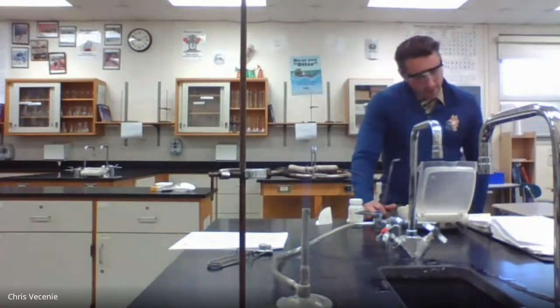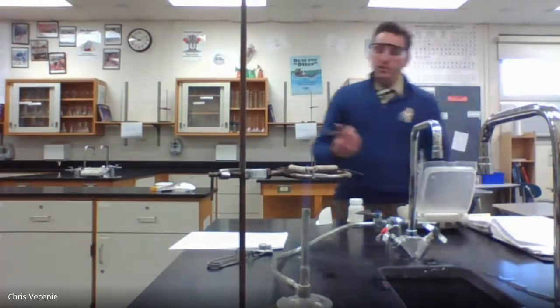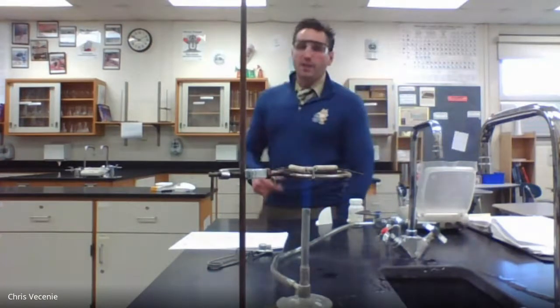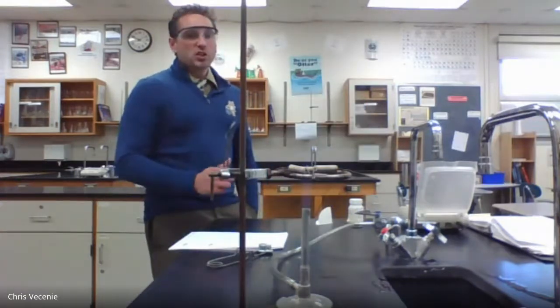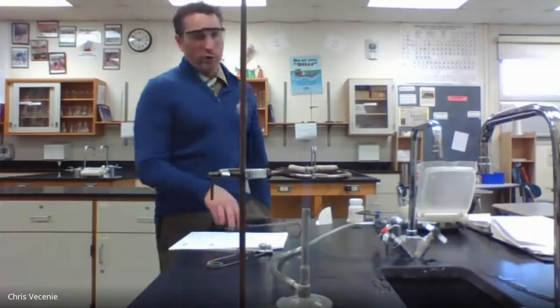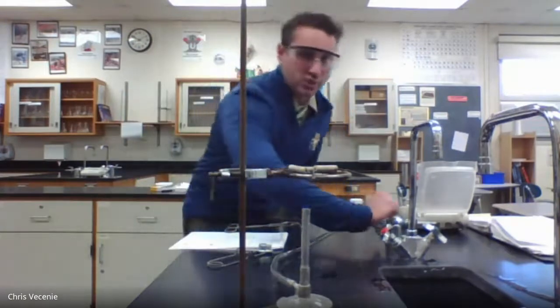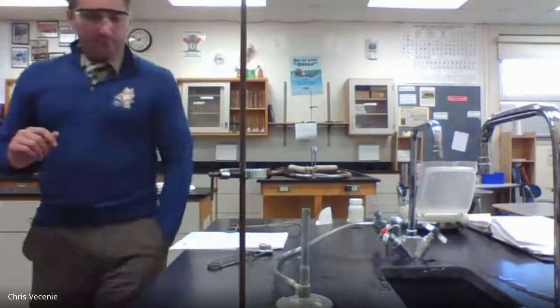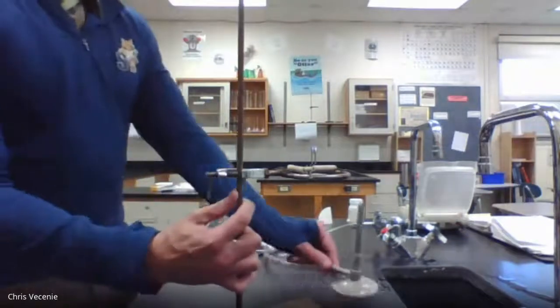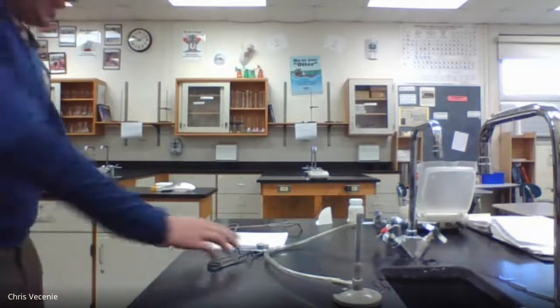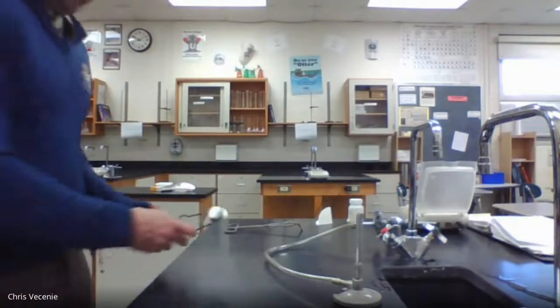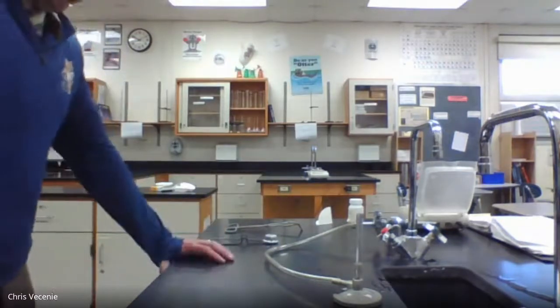This time the number is reading 13.10. So we lost a very tiny bit of mass. We went from 13.11 to 13.10. I'm going to say that is close enough to say we are good. We have heated it enough. So I'm going to shut off my burner, move my ring stand out of the way, and it looks like we're able to push into step number 9.